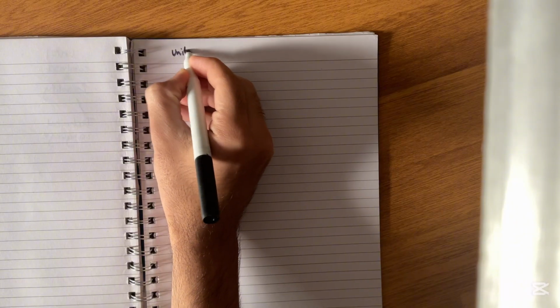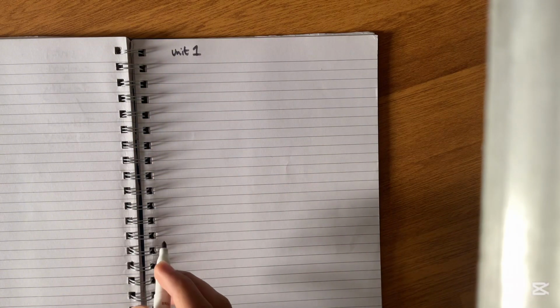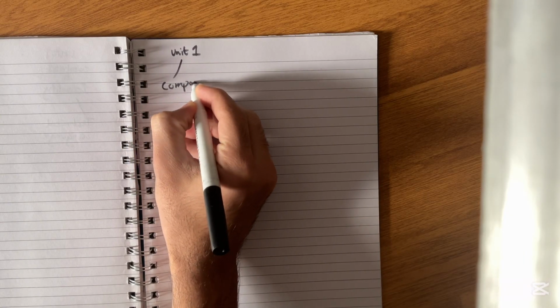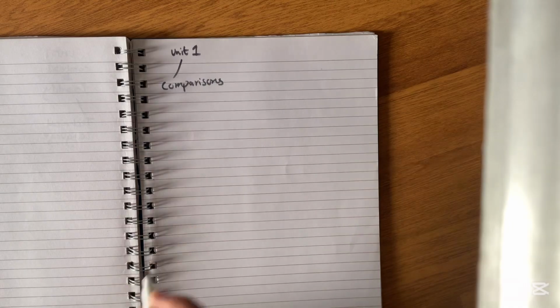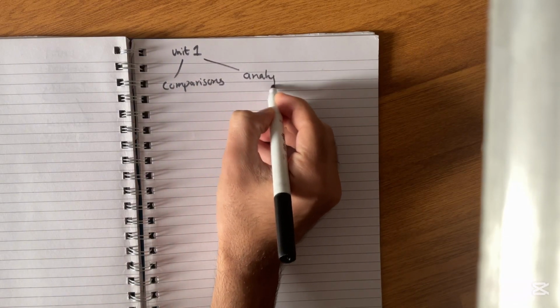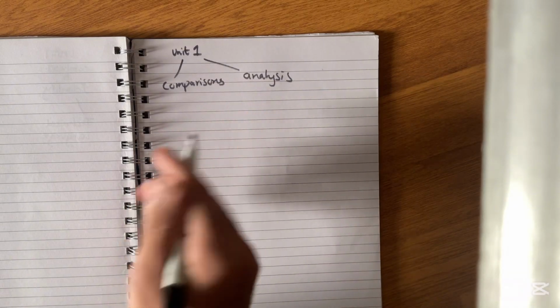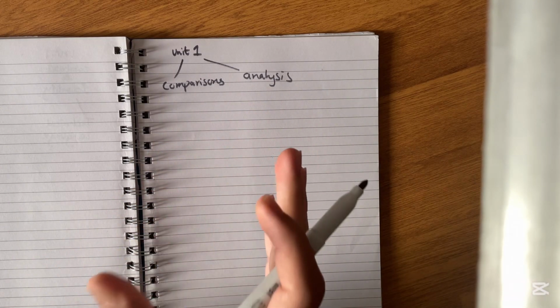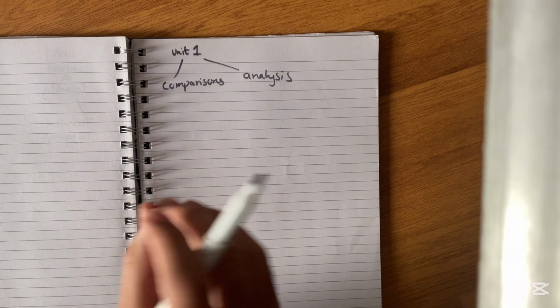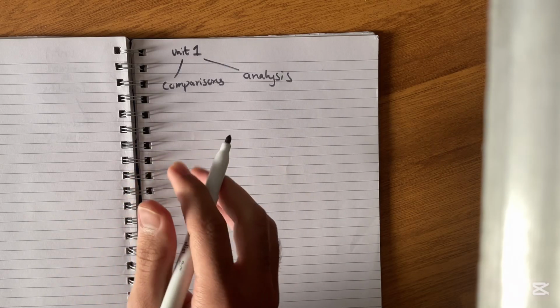The first unit, Unit 1, is to do with your context and identity. Now, over here, the examiners are essentially just looking for your ability to make comparisons between the texts that they've given. They're looking at your analysis and evaluation, to some degree, of the different language being used by different characters within the two pieces of text that you are being given.